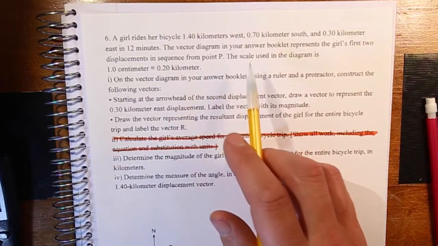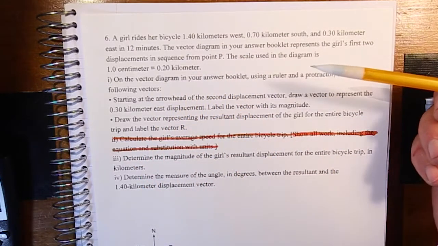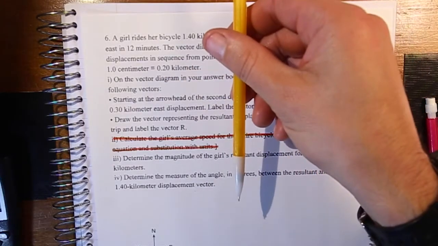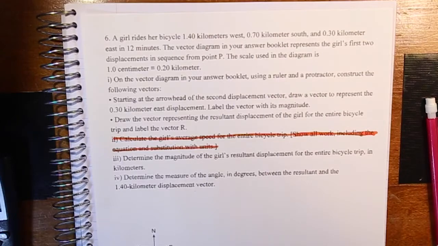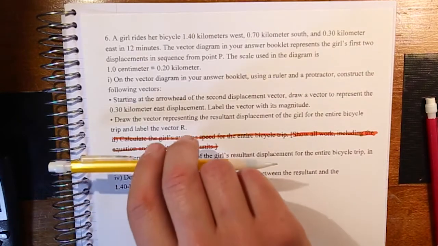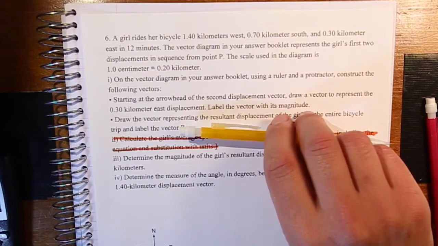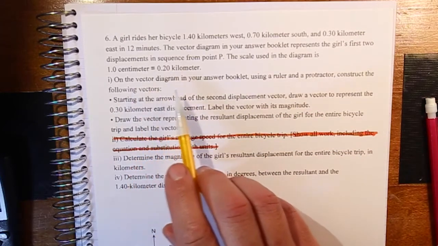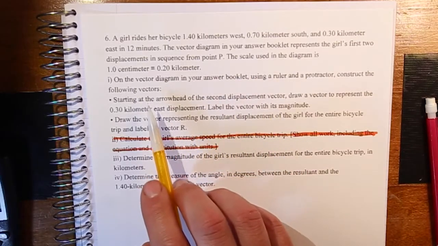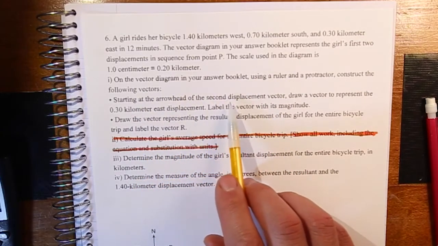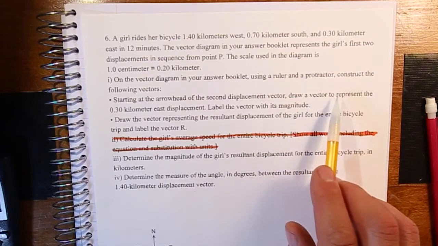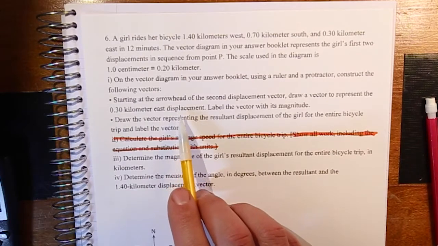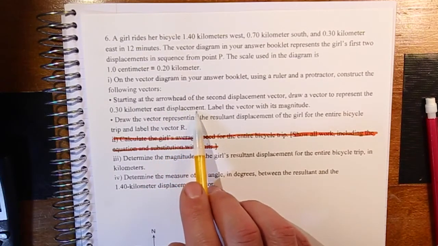So we have this girl who goes for a bicycle ride. She goes west 1.4 kilometers, then she goes south 0.7 kilometers, and this one's a little different from the other problems that we've seen. She then travels back east 0.3 kilometers. And the first question says, on the diagram, using a protractor and ruler, starting at the arrowhead of the second displacement vector, draw a vector to represent the 0.3 kilometers east displacement.